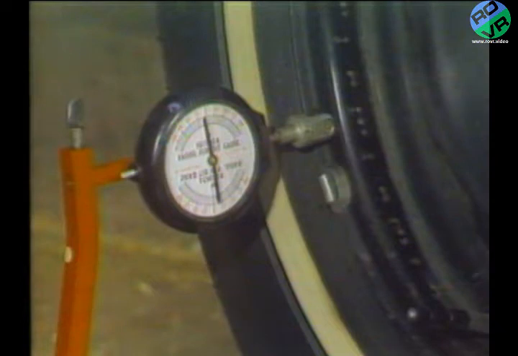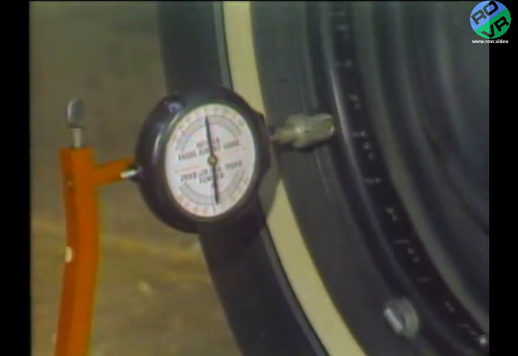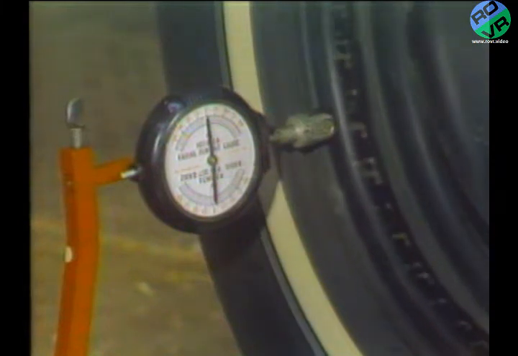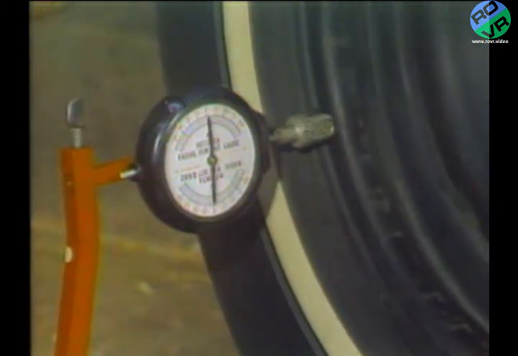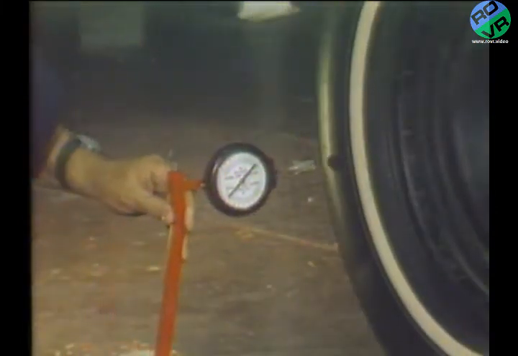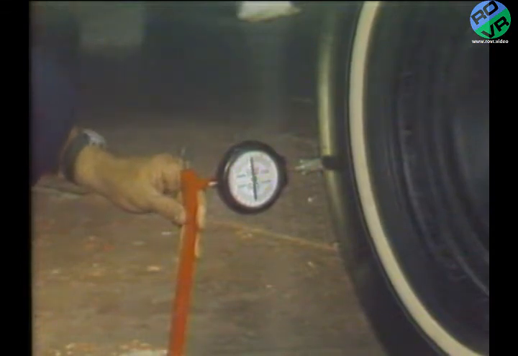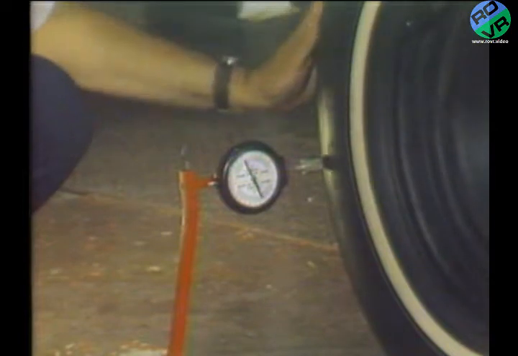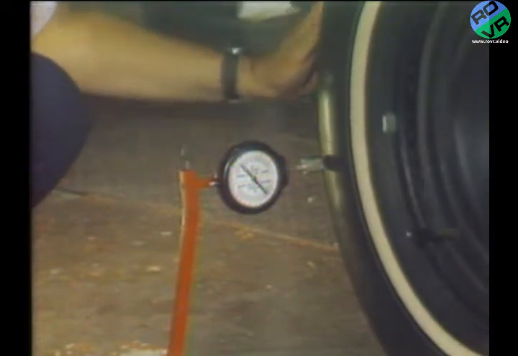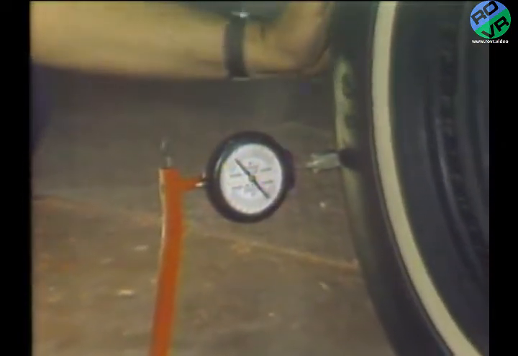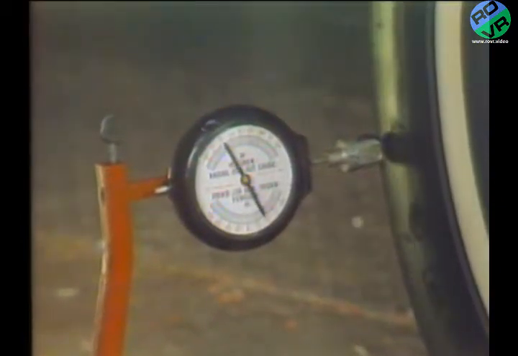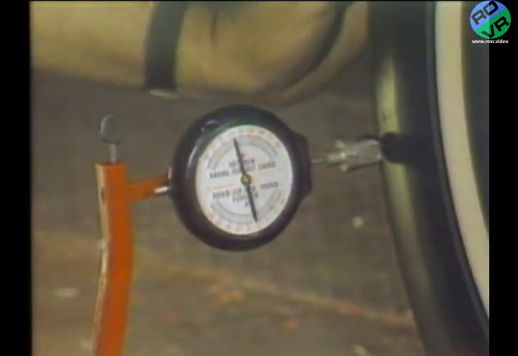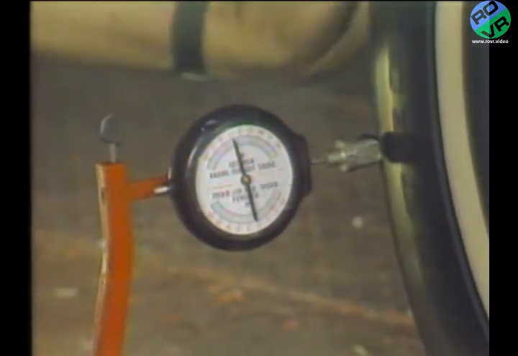If either radial or lateral runout exceeds 45 thousandths of an inch when the wheel is spun, the wheel must be replaced. Here we are measuring for tire lateral runout, and we see the dial indicator stem positioned on the smoothest surface outside the wear rib. If the tire lateral runout exceeds 70 thousandths of an inch, the tire must be replaced.